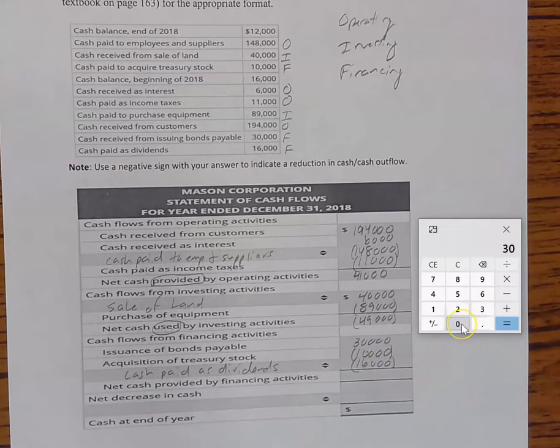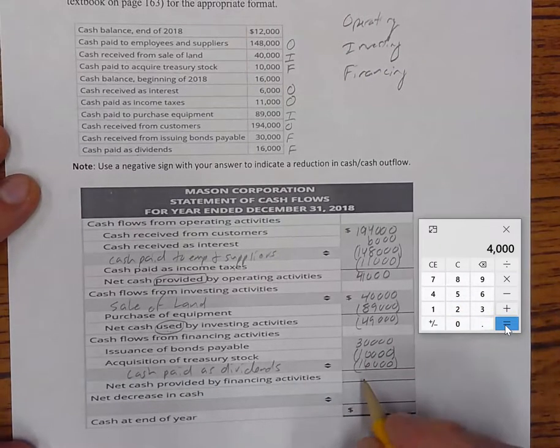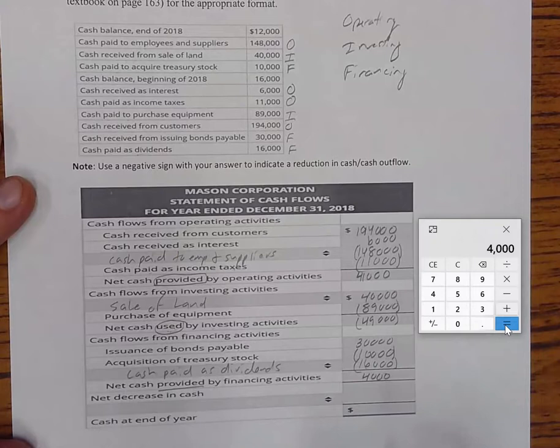We got $30,000 by issuing the bonds, and then we spent $10,000 buying back some of our own stock, and finally we paid out $16,000 in dividends to the owners. So we have $4,000 net cash provided by financing activities. Okay.